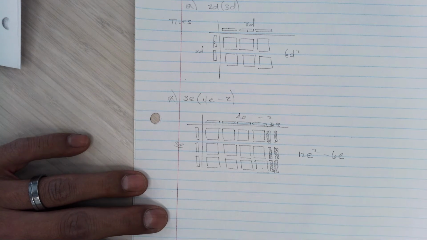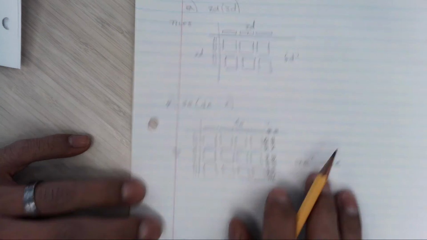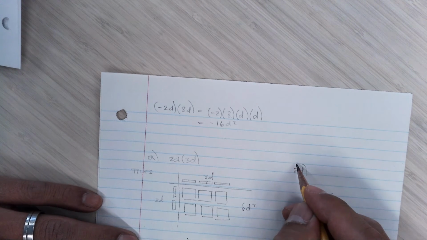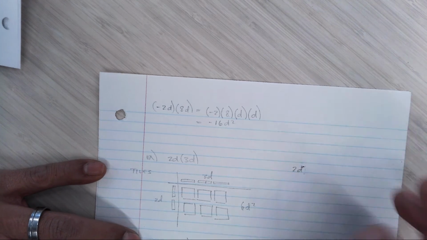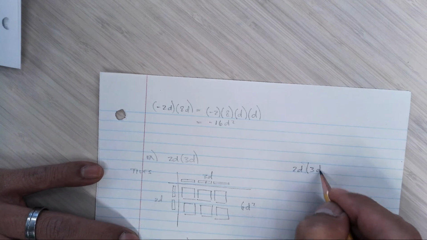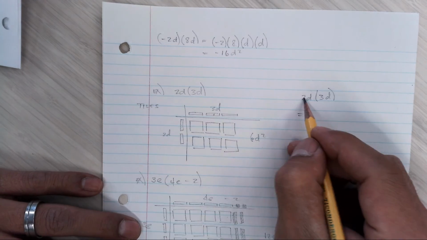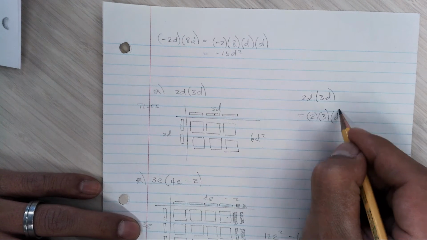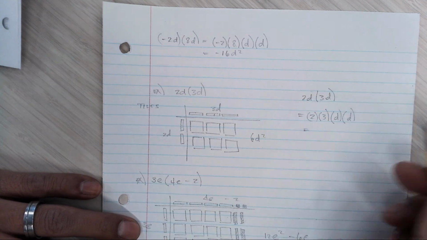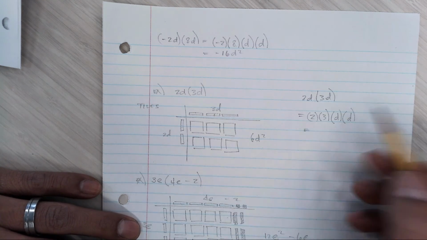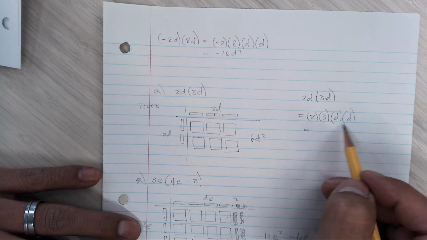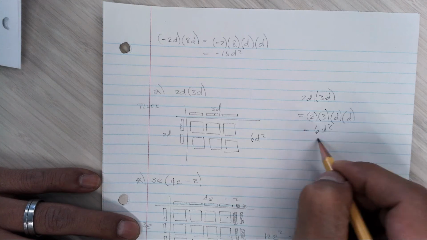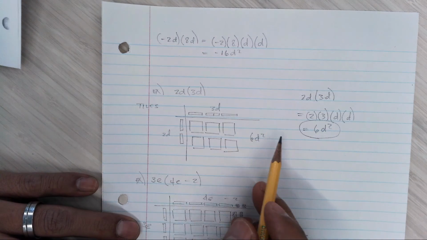Now, what does a polynomial look like? Well, actually, I'm going to demonstrate this one first. As far as polynomials go, 2d times 3d, simply just multiply the coefficients, 2 times 3, and then you multiply the d's together. Again, your booklet is giving you multiplication symbols in between, but I'm just showing it to you, same thing, it's just with brackets instead. So 2 times 3 is 6, and d times d is d squared. And that matches our tiles, yes?